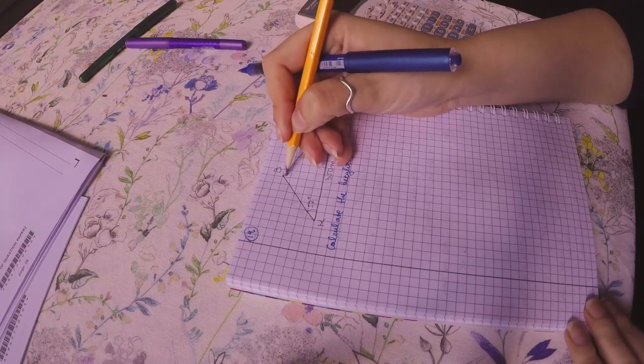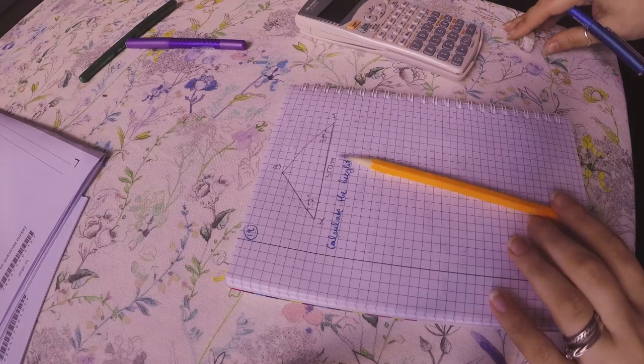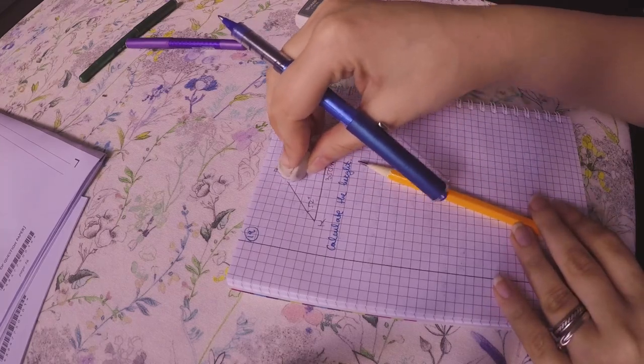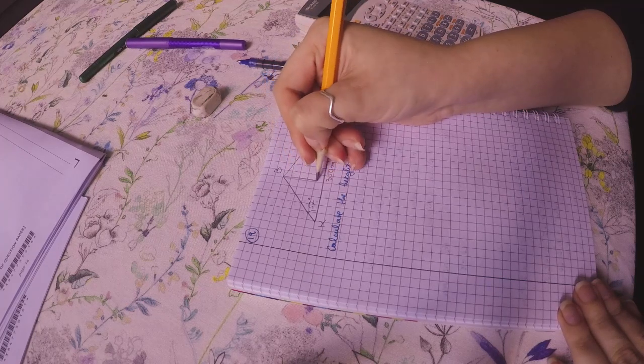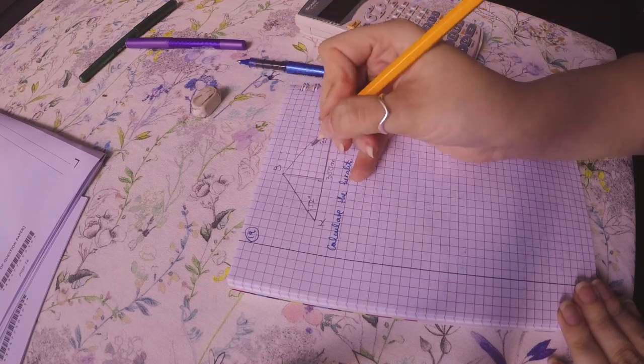So I need to find the height. Again, me and straight lines. Oh, goodness me. Straight lines, please. Straight lines.